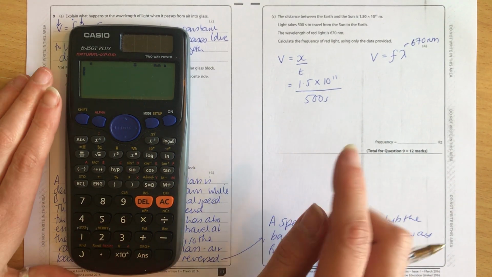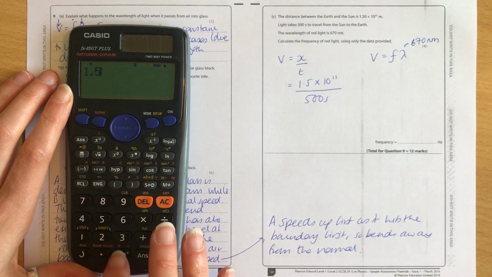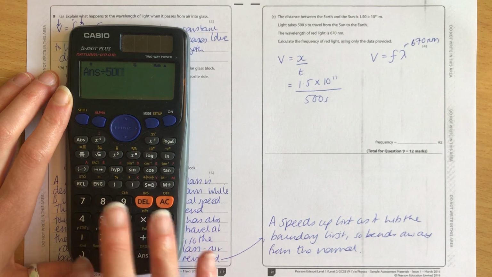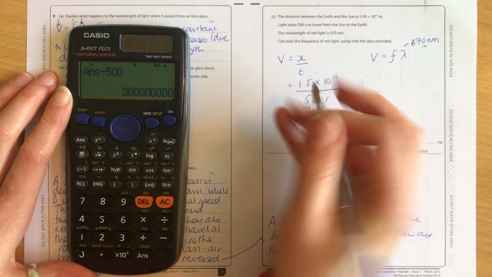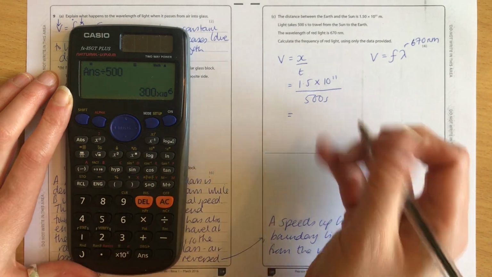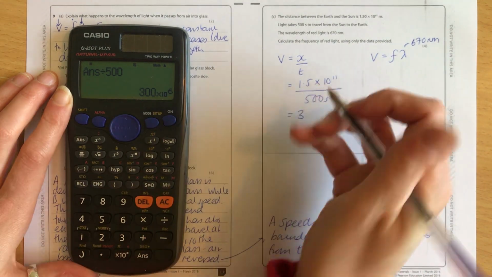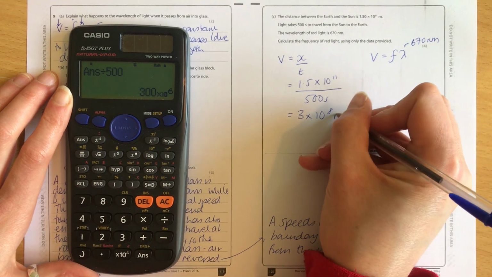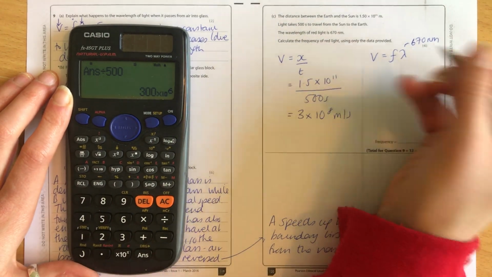So I'm going to work out the speed by doing 1.5 times 10 to the 11, divided by 500. And it comes out as this very long number here. If I press ENG, I get 300 times 10 to the 6, or 3 times 10 to the 8. So I've shown the speed of light there, 3 times 10 to the 8 metres per second.